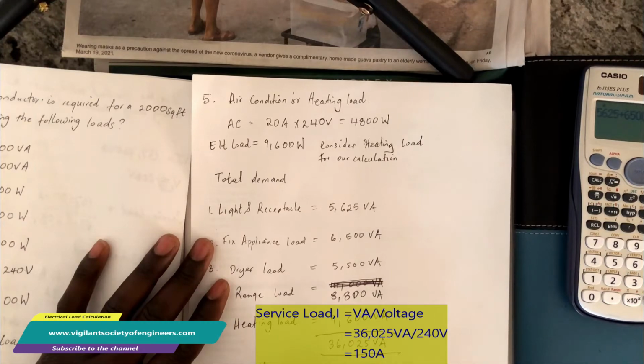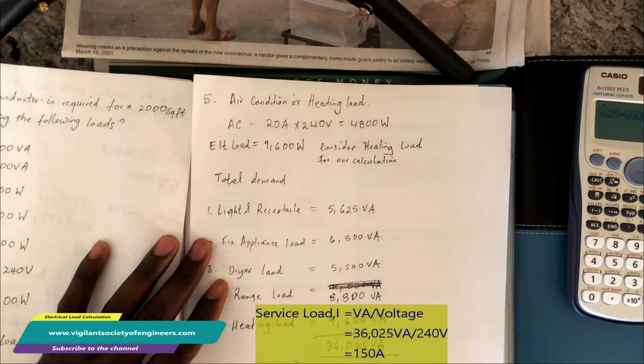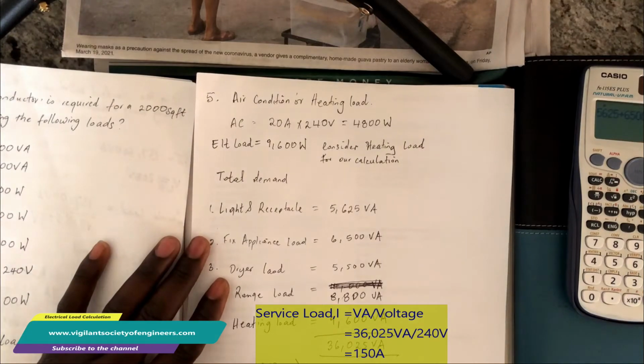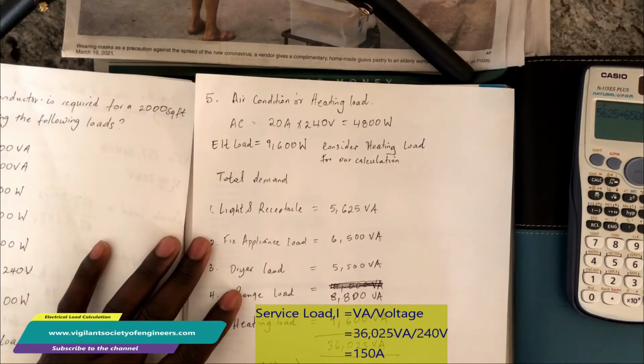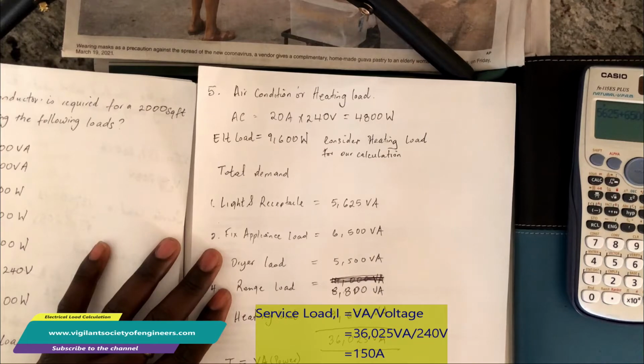Let's say VA represents the power. So as simple as it is, all we need to do is just take this value here, 36,000, and we divide it by the supply voltage.